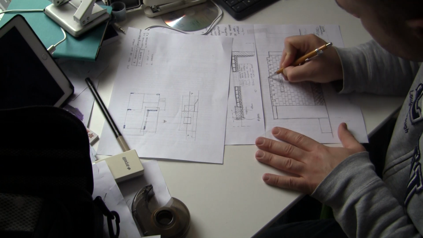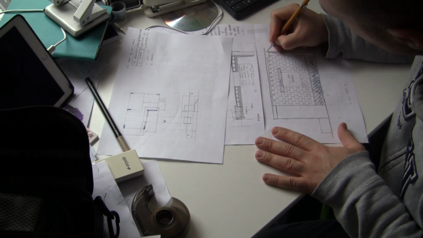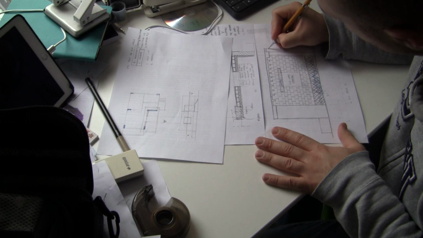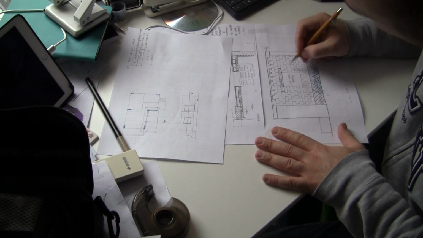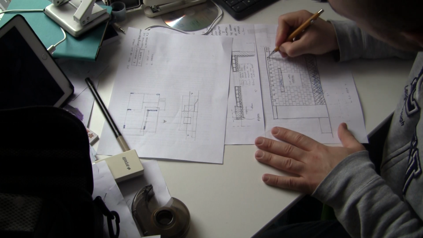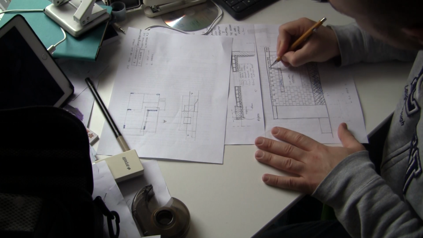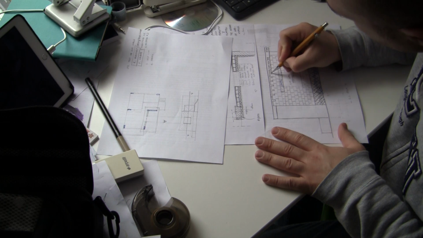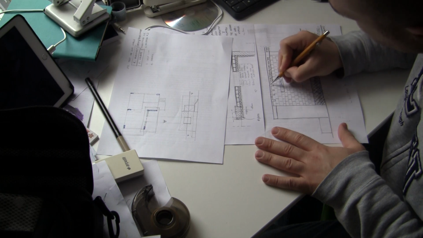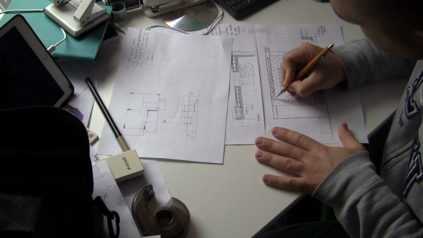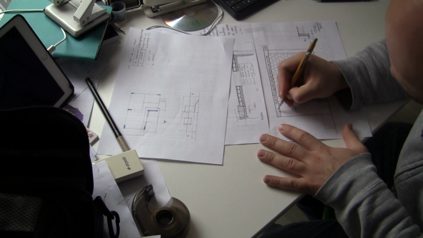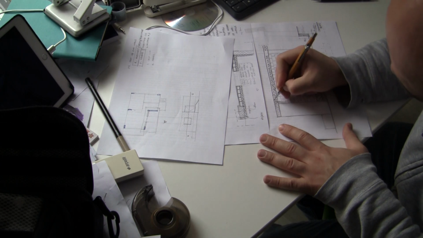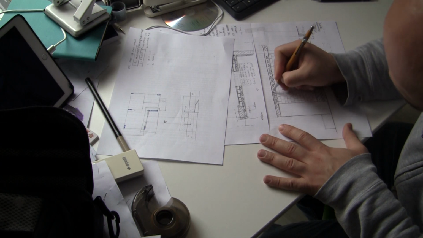And here is my hollow slab floor. It continues this way, but I'm not interested in drawing these parts. I will hatch the reinforced concrete part of it in order to make you understand it.